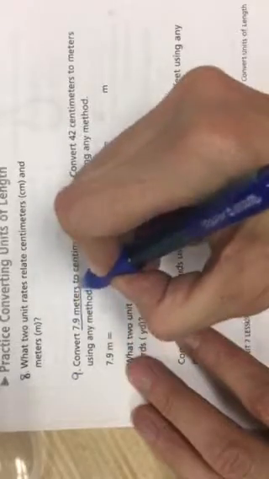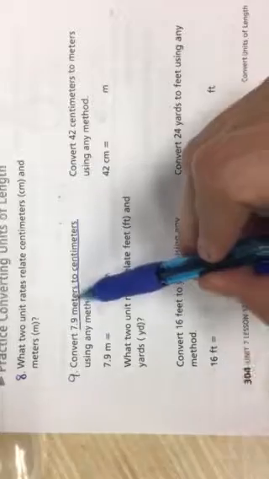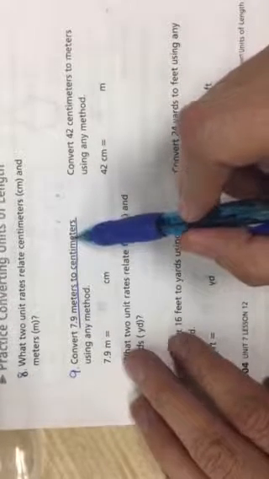Now, looking at number 9, it says convert 7.9 meters to centimeters. Well, I know I'm going from meters, which is larger than centimeters, so I'm going large to small. So I'm going to be multiplying because I need to have more centimeters. So if I multiply 7.9 times 100, I'm really just moving this over 2 spots. So it equals 790 centimeters.